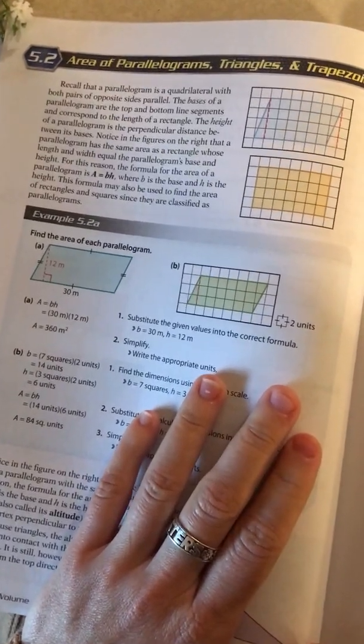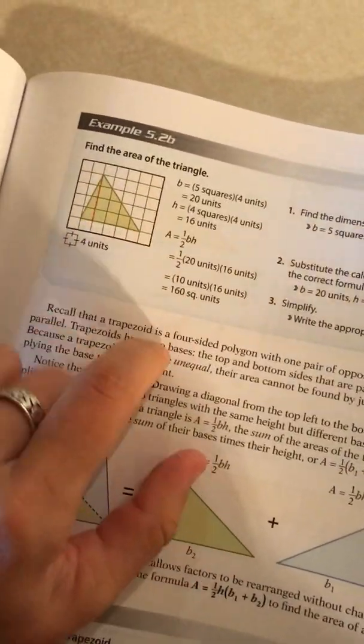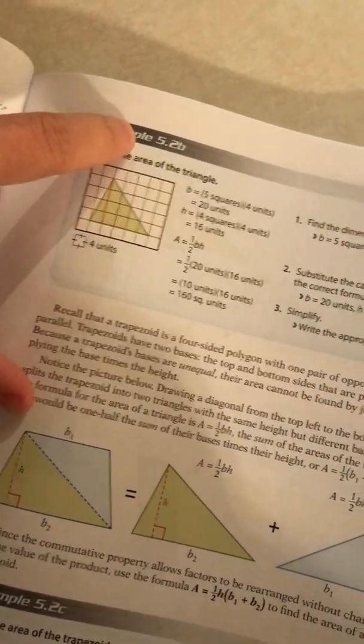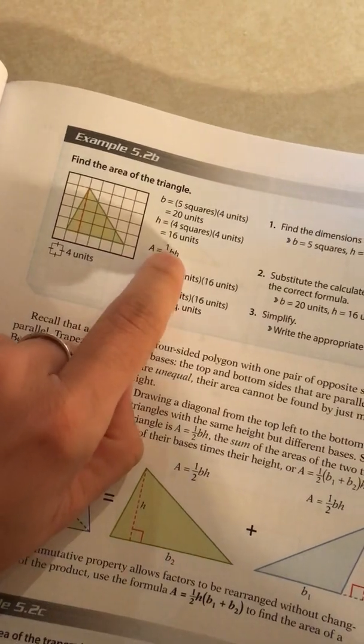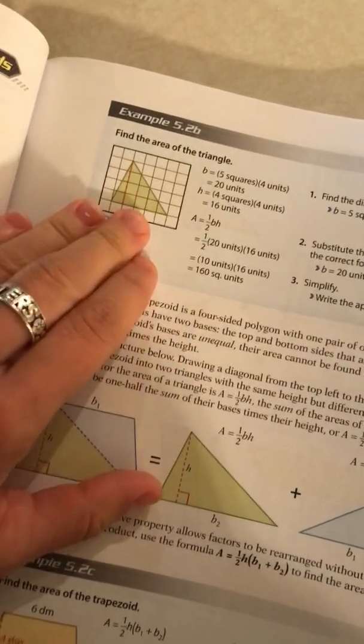Okay, we're in 5.2, and I want to talk about the area of triangles. You're given a formula for the area of triangles: area equals base times height, and then you divide that by half when you're doing triangles.